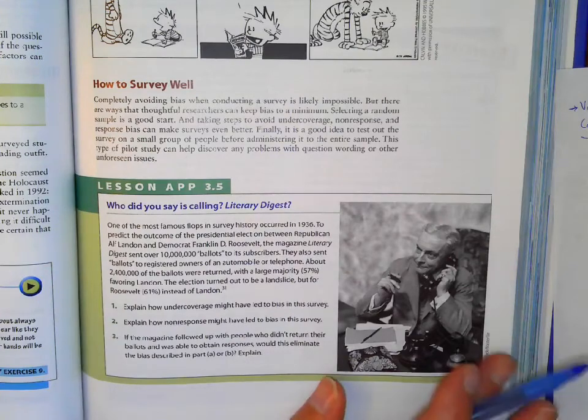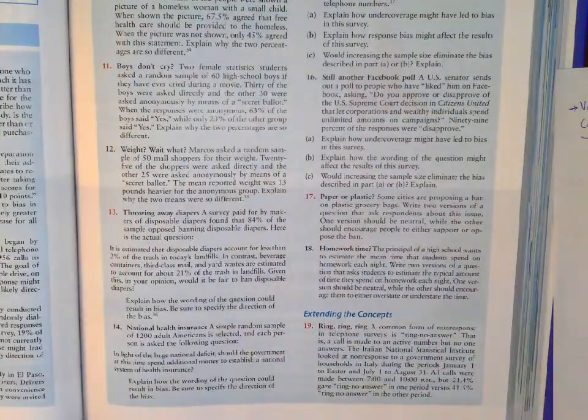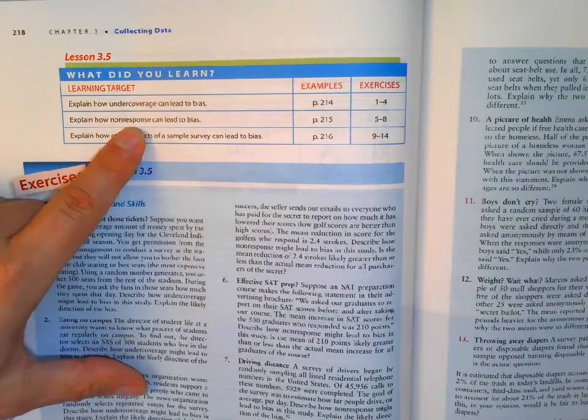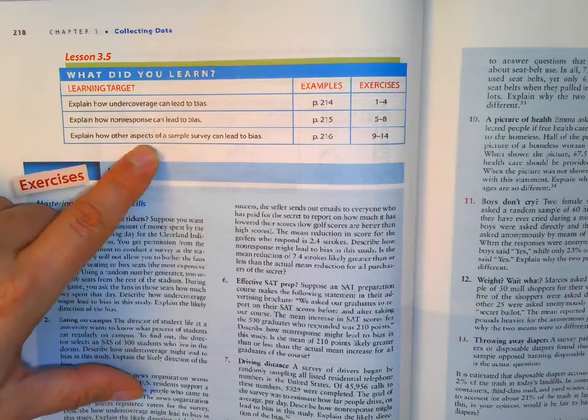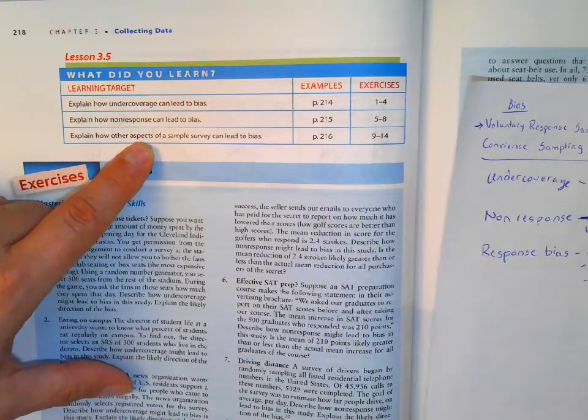Okay? So that is our notes for today. Hopefully you are able to explain undercoverage, non-response, and some other things like response bias, which was like lying, who was asking the question, and the wording of the question.